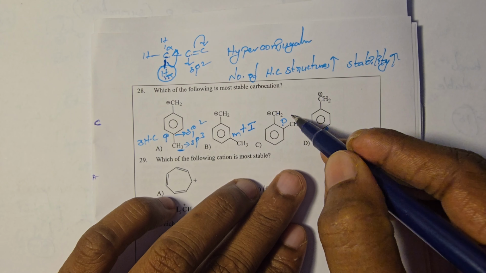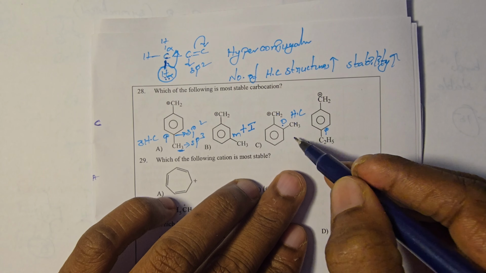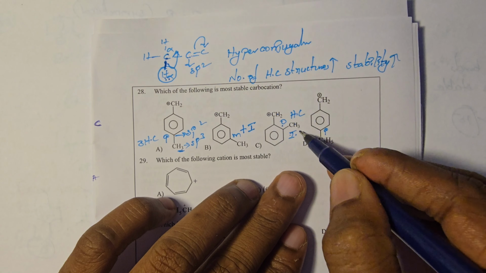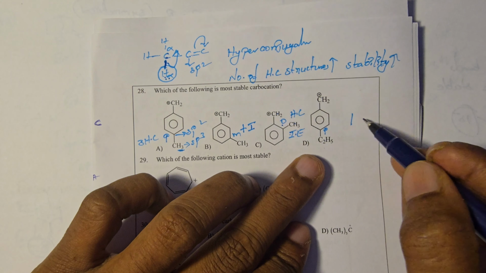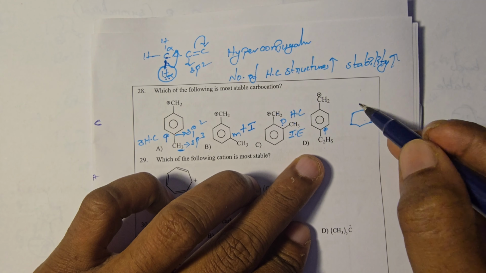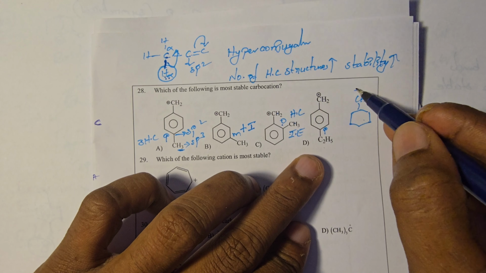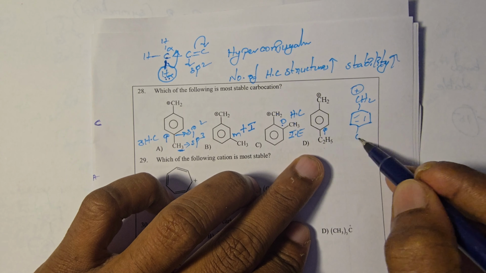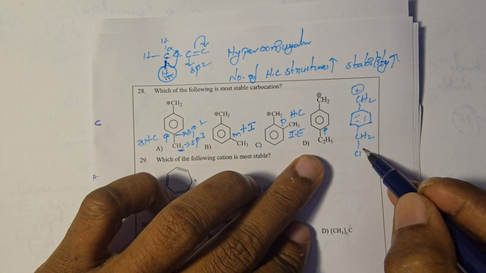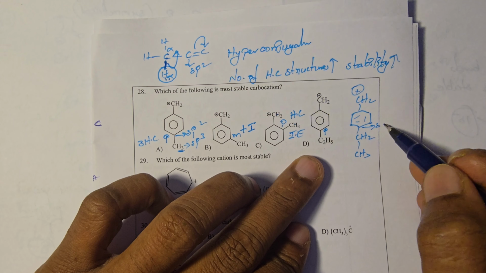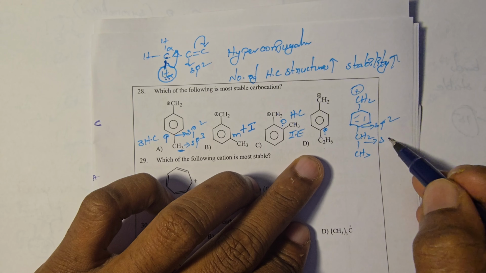Next, here hyperconjugation as well as the inductive effect exists. The ethyl group is present at the para position. Ethyl connects to the benzene as CH2-CH3. This is the sp2 carbon and this is the sp3 carbon.